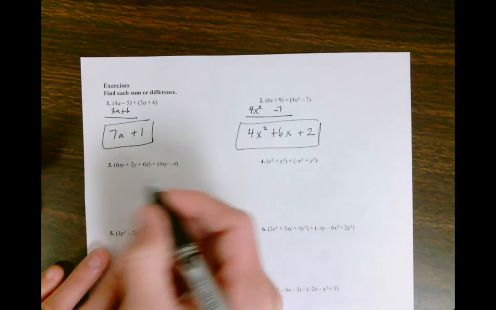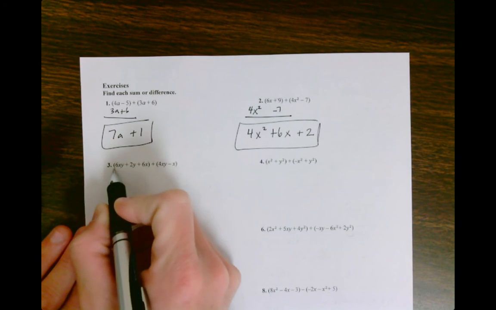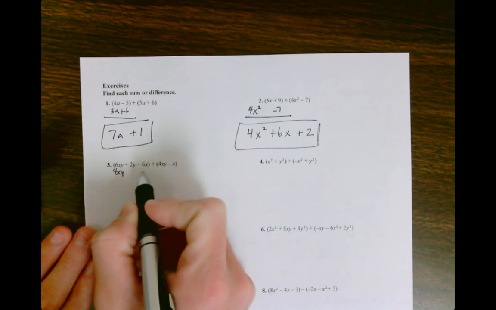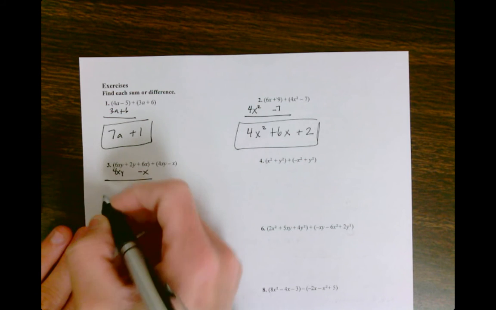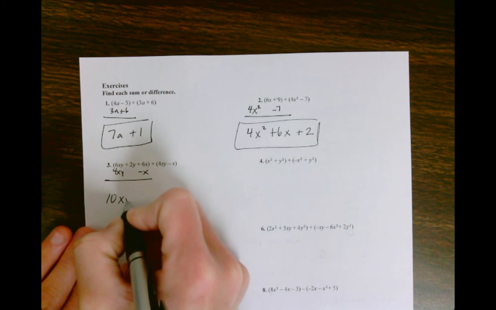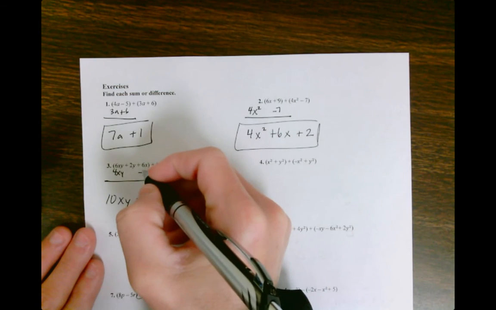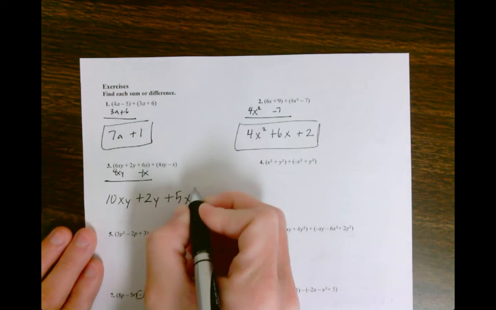Okay, now here, my 6xy, my 4xy goes with that, because they are the same. 2y doesn't have anything, and then my negative x is going to go with my 6x. So 4 plus 6 is going to give me 10xy, plus 2y doesn't get added to anything, and 6x minus 1x is going to give me 5x. So we're just combining.